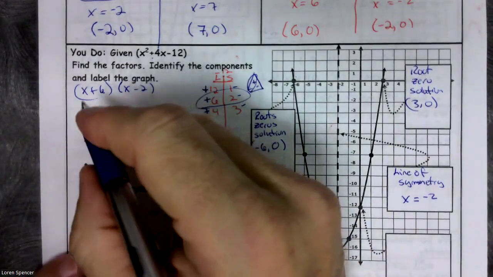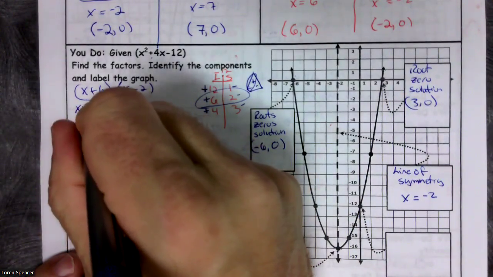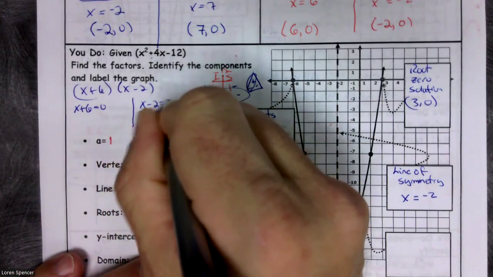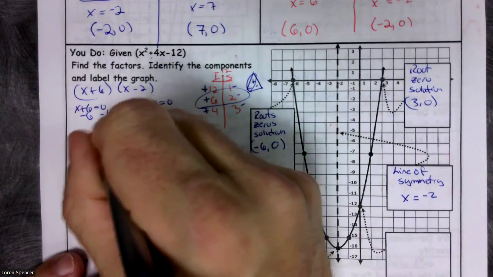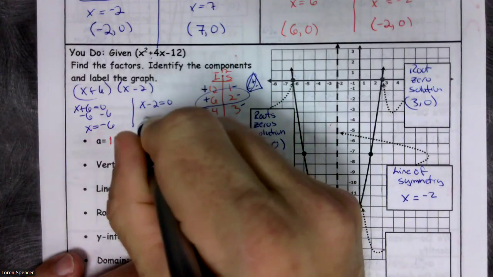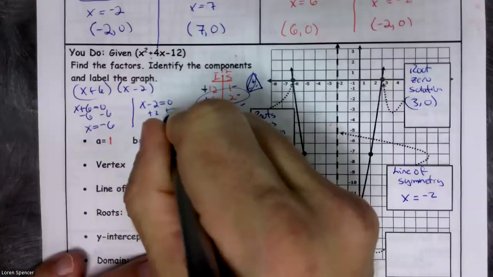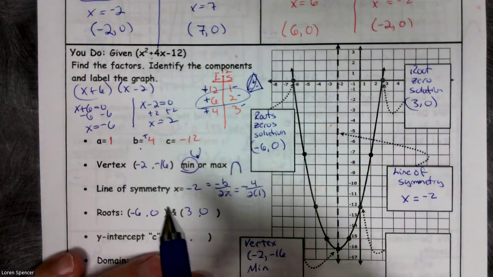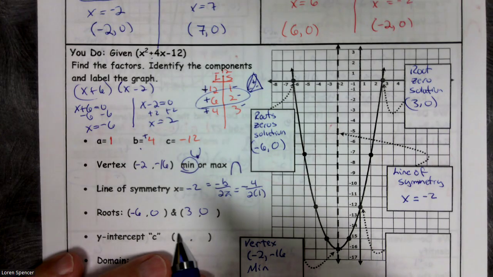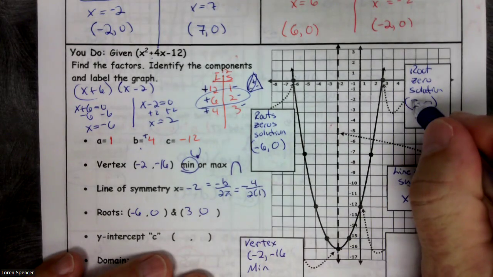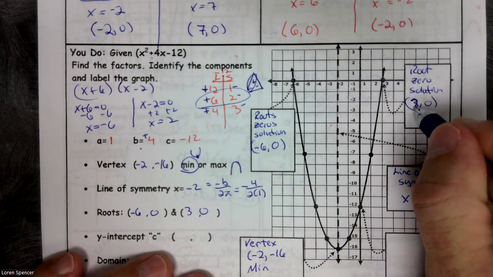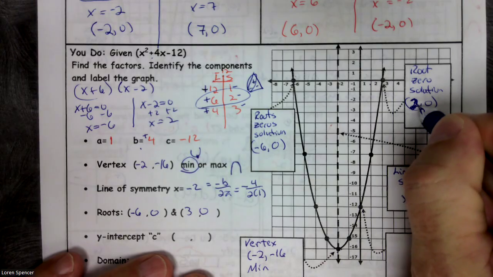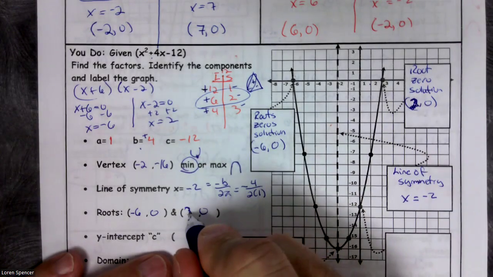And I can set these both equal to 0. So we have x plus 6 equals 0. X minus 2 equals 0. I subtract 6 and I get x equals -6. If I add 2, I get x equals 2. By the way, this should not have been a 3, 0. This should have been a 2, 0. Excuse me. I need to make that correction, 1, 2. And this should be a 2, 0.